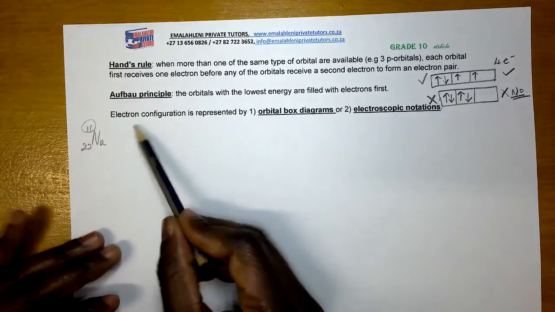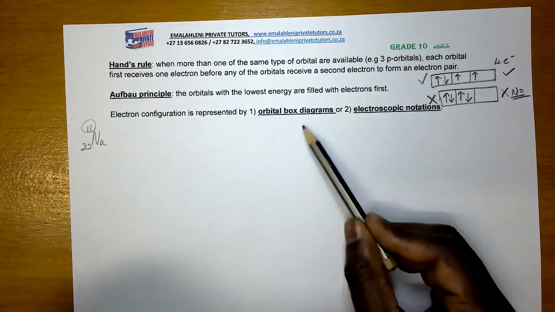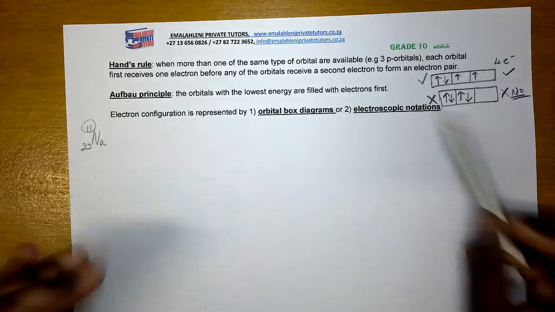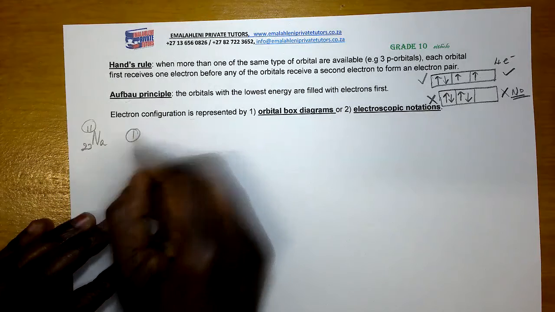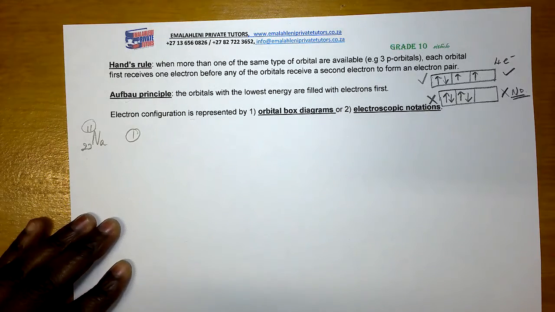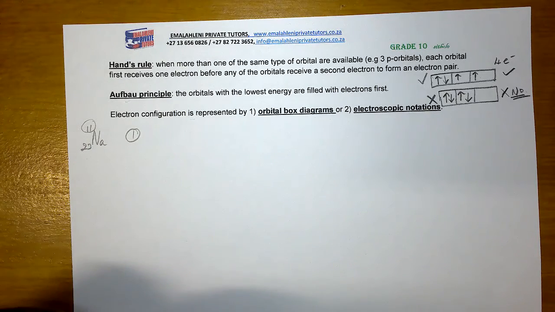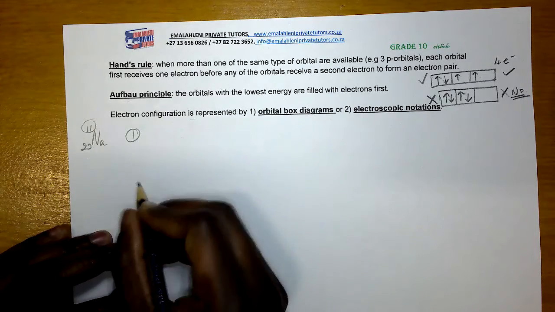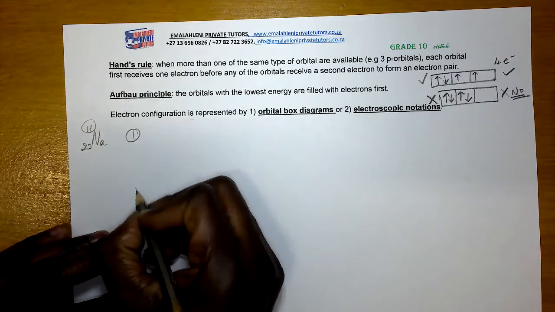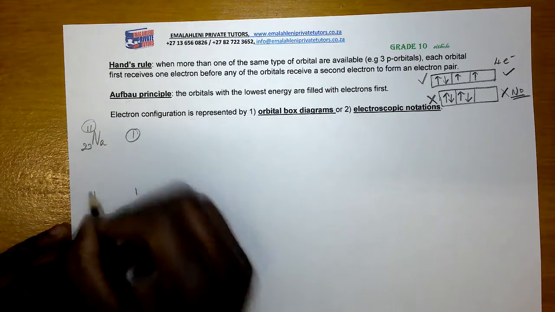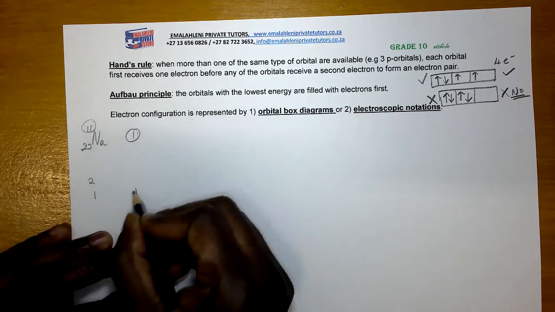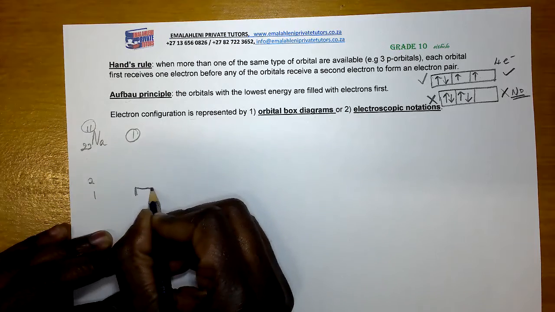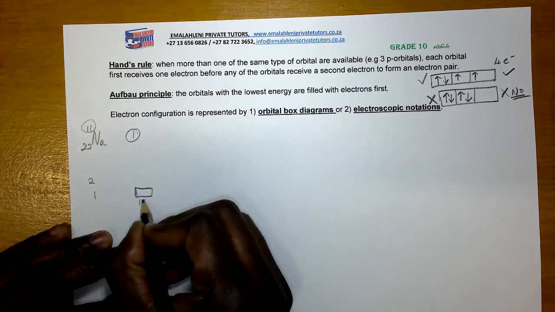Now we are saying electron configuration is represented by an orbital box diagram, or what we call spectroscopic notation. So we're going to start with sodium. Now we've got 11 electrons, and what do we know now? We know that in the first orbital, this is the s orbital, 1s, the first energy level. First energy level is filled with 2 electrons, which means we only have the 1s orbital.